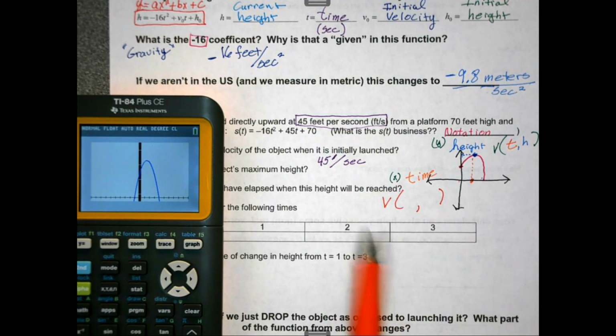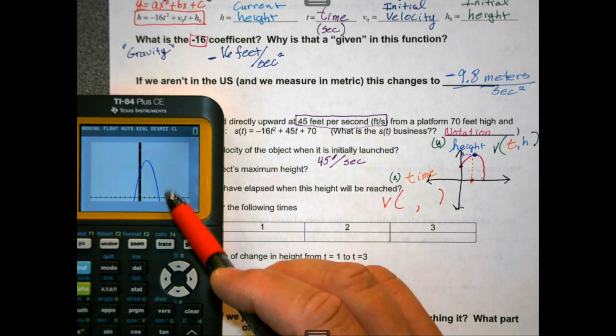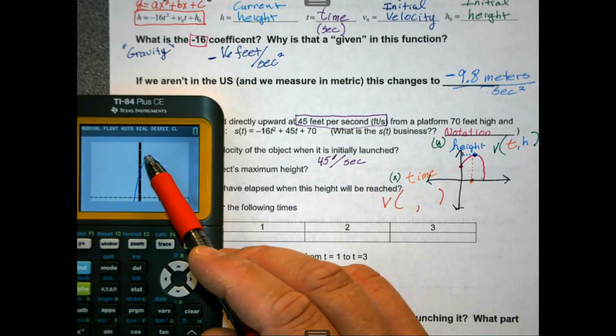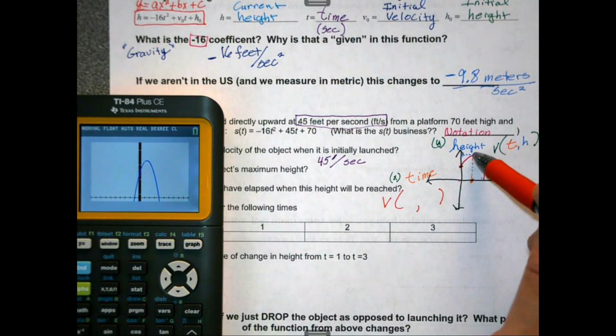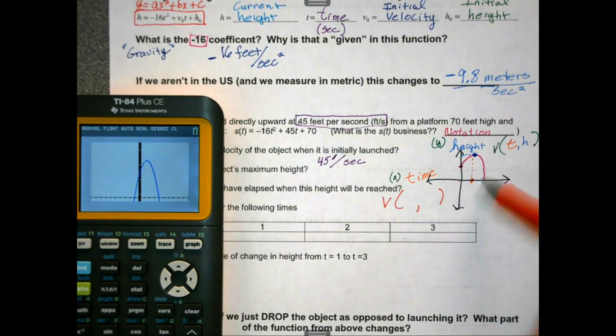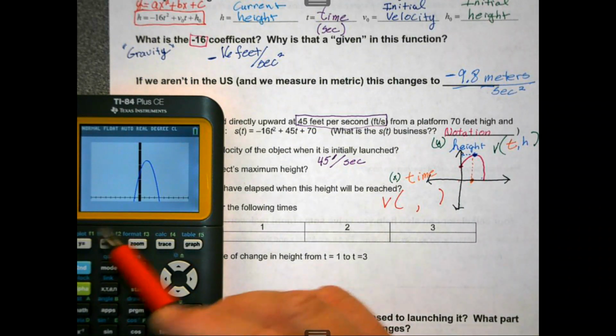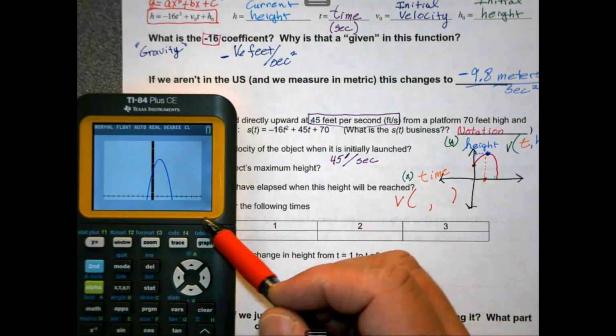Now your calculator doesn't call it a vertex. Your calculator is either going to call it a maximum or a minimum. In this case, we have a maximum because our parabola is opening downward. So I have a maximum height. So I'm going to have to calculate it on my calculator.